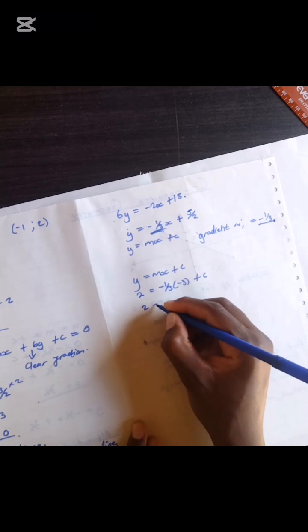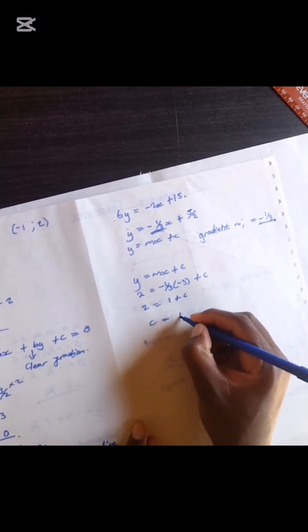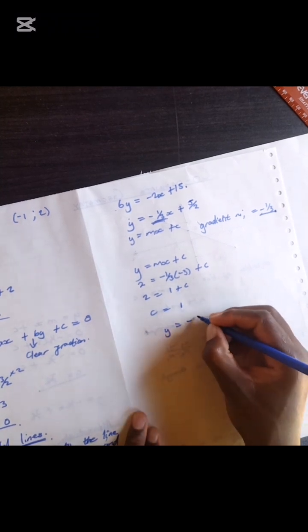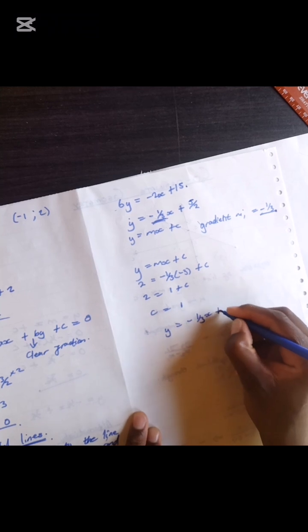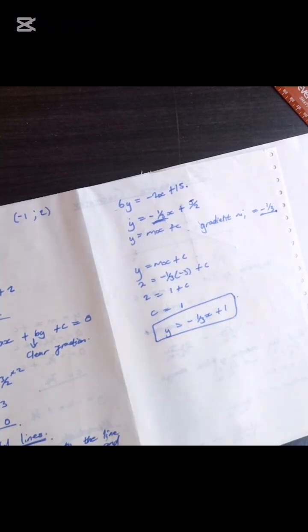So 2 is 1 plus c, so our c is equal to 1. So the equation of line L is y is equal to negative 1 over 3 x plus 1. As simple as that.